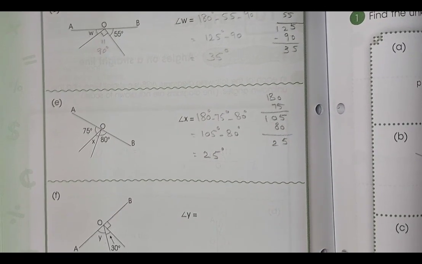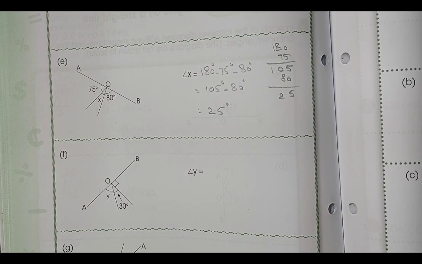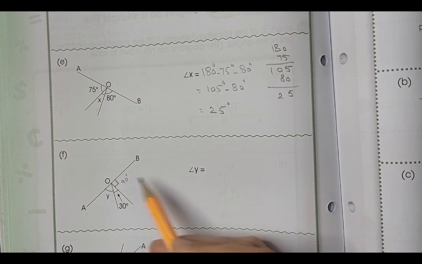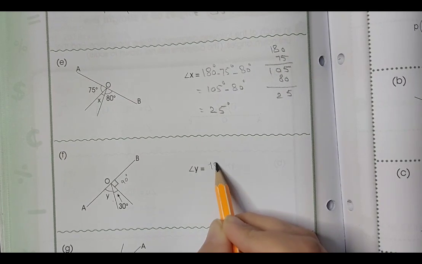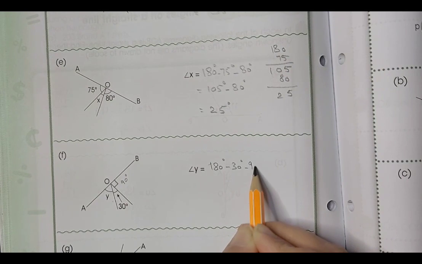Okay, now come to part F. Part F is line AOB and the angle mentioned is 30 degrees, and again a square, a box, is here. It means that there is an angle that is 90 degrees. So it will become what? 180 degrees minus 30 degrees minus 90 degrees.